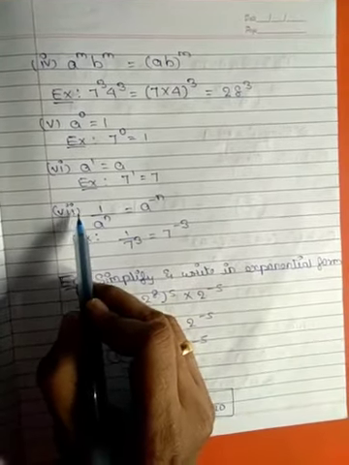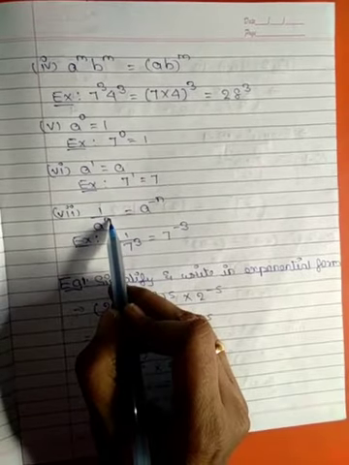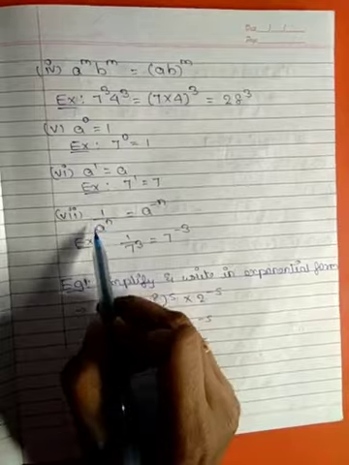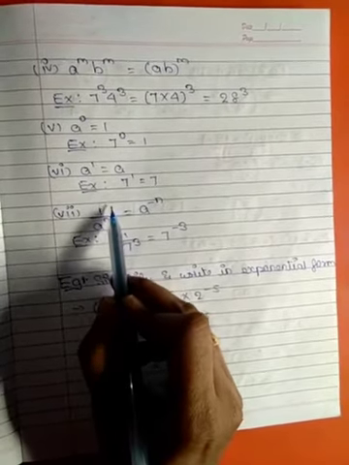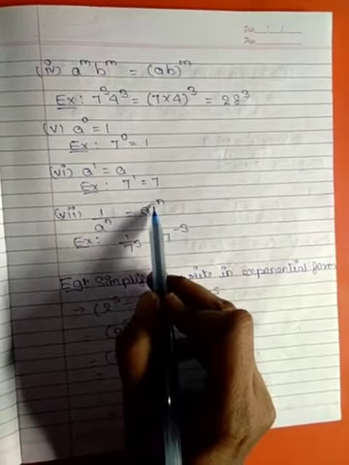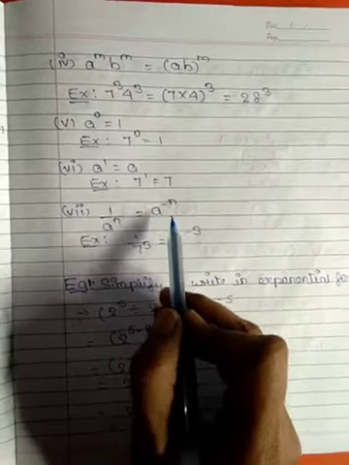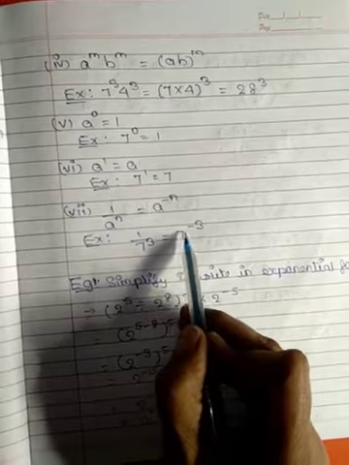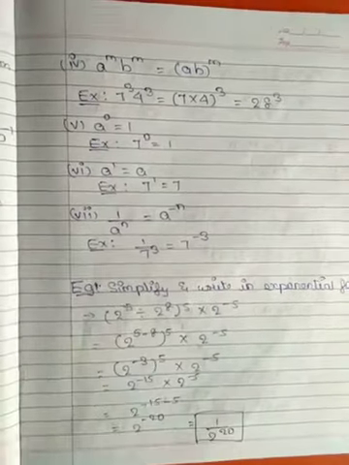Now seventh, 1 by a raised to n. So this is a negative exponent, we have this in positive form. If we are bringing this up, then it will become negative. So a raised to minus n, that is in negative form. So 1 by 7 cube will be represented as 7 raised to minus 3.